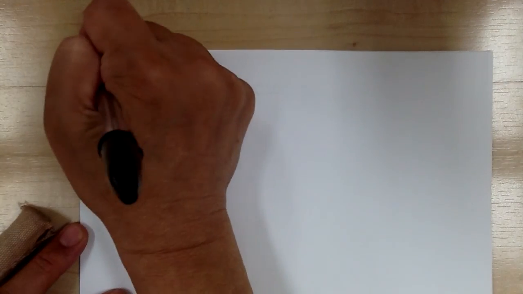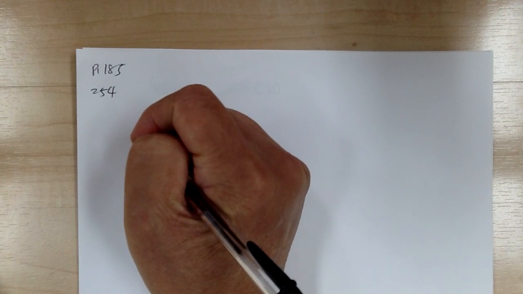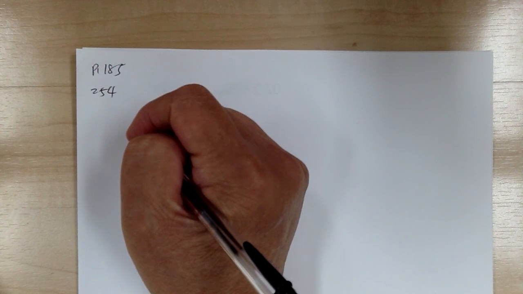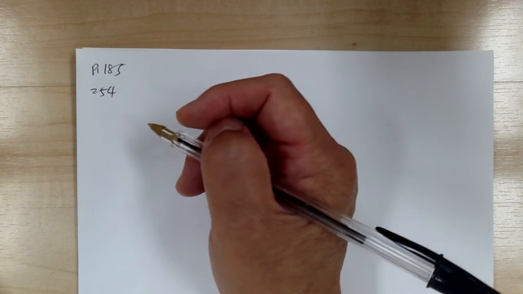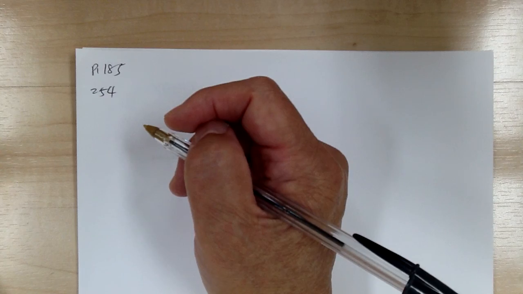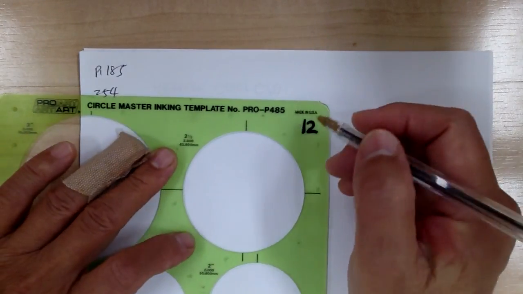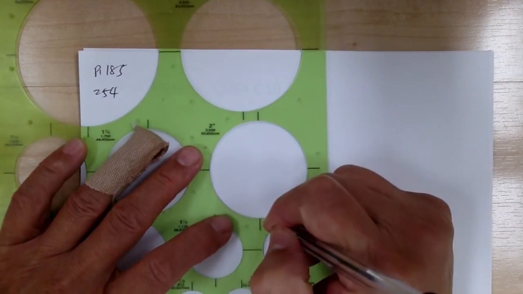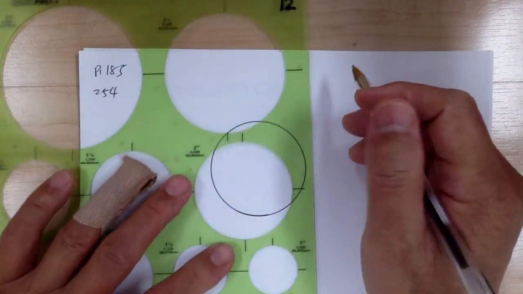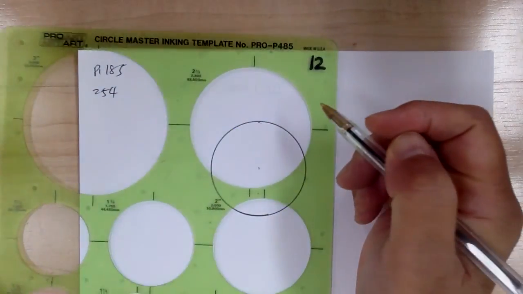Okay, let's go to number 254. Find the ratio of the area of an equilateral triangle inside a circle to the area of a square circumscribed about the same circle.